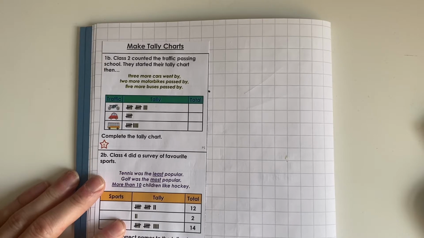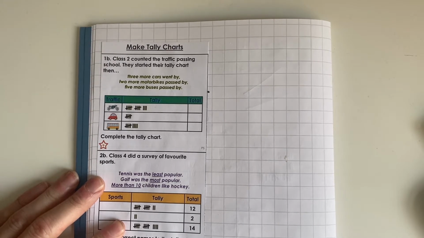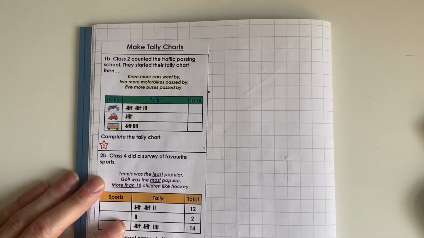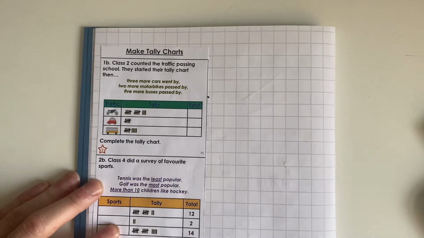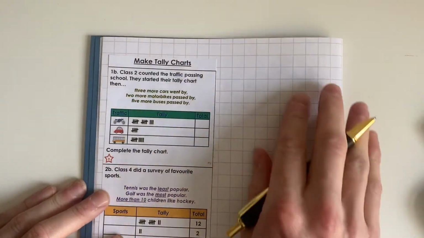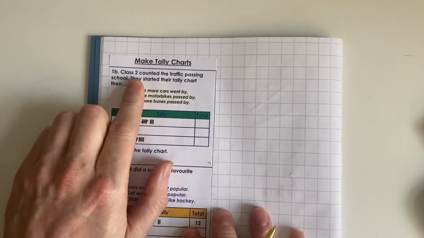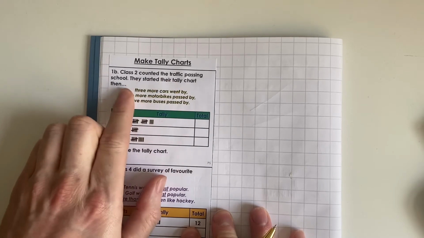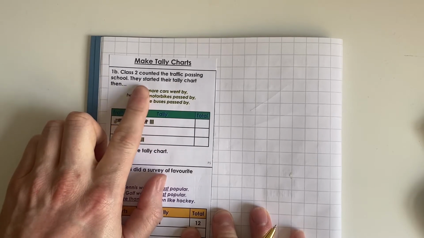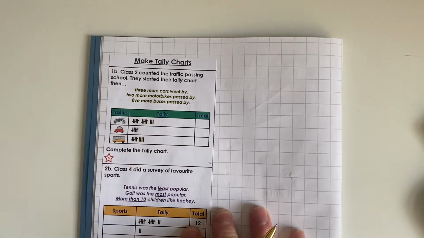Now, today's learning is we're going to be looking again at tally charts as a systematic method to record data, and we're going to be looking at questions that involve reasoning and problem solving. So we'll take the first question here, and it says, Class 2 counted the traffic passing school. They started their tally chart then.